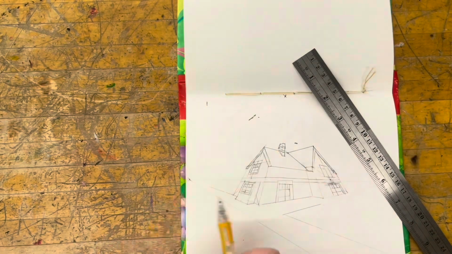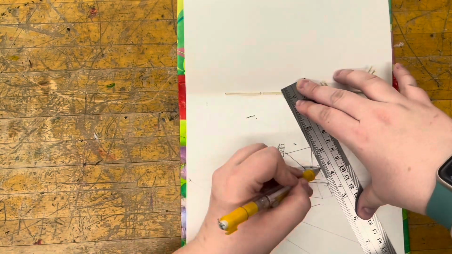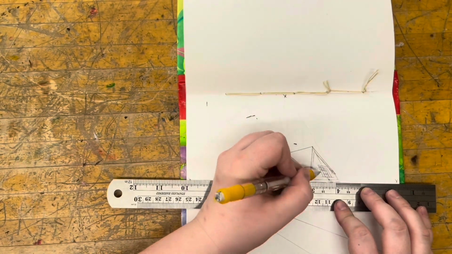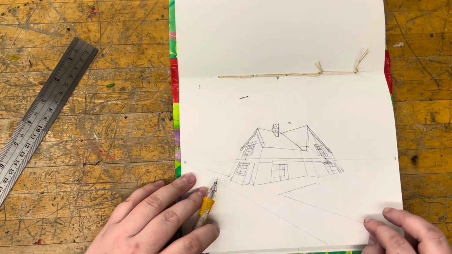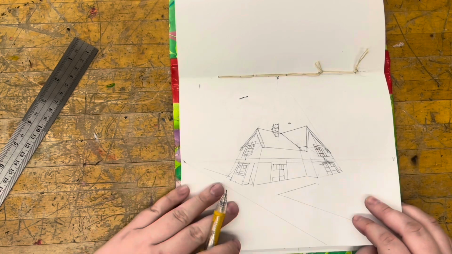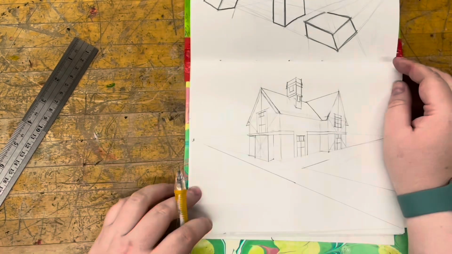Let me know if you have questions as you're going through. Perspective is kind of one of those things that does take a little bit of a learning curve. So do ask those questions sooner than later so we can figure those either inconsistencies or areas out earlier in the process than later.